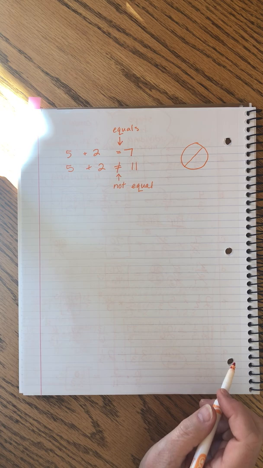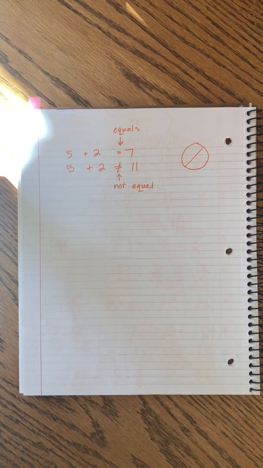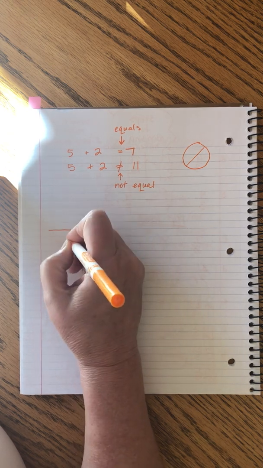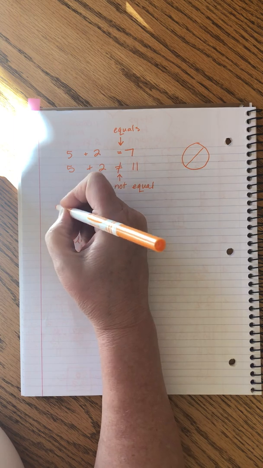Addition, subtraction, multiplication, and division. I just want to give you some words for this. In an addition problem, the answer is called a sum, which is usually pretty easy to remember.